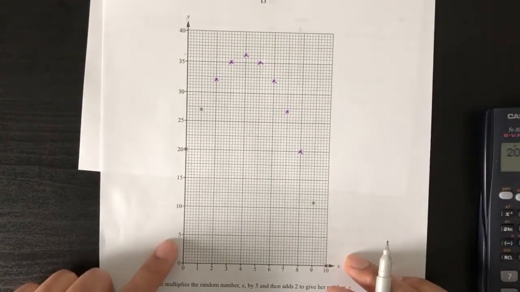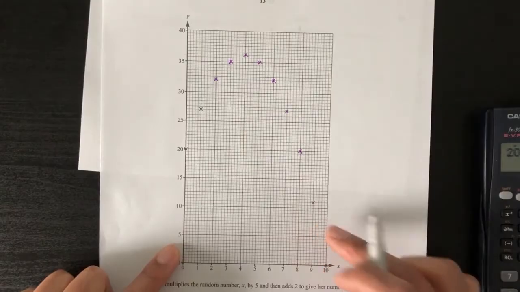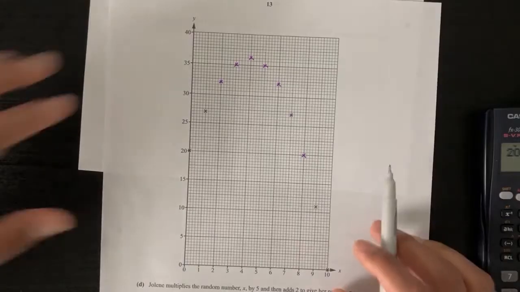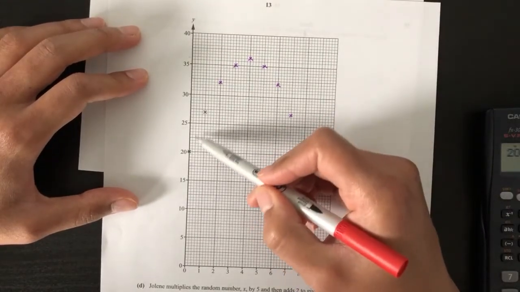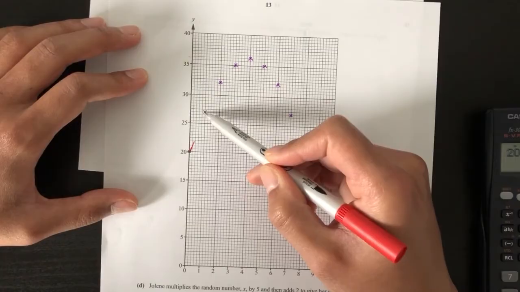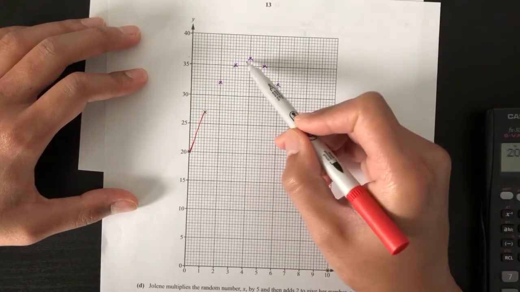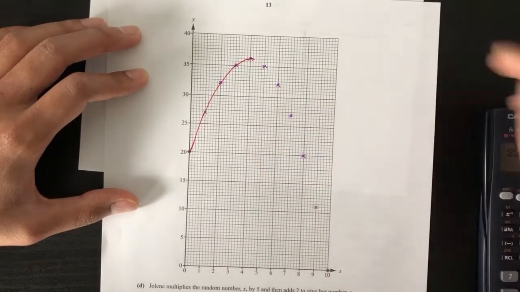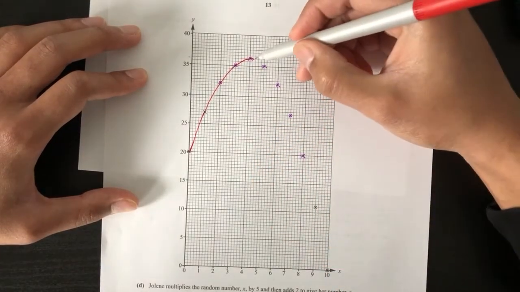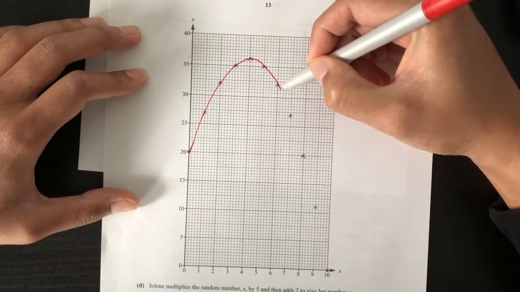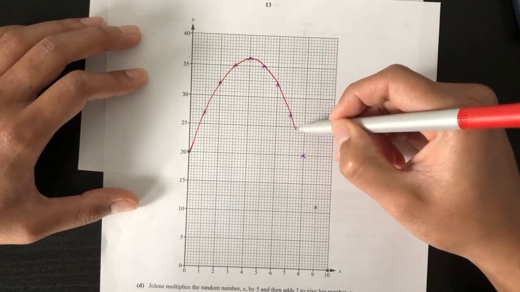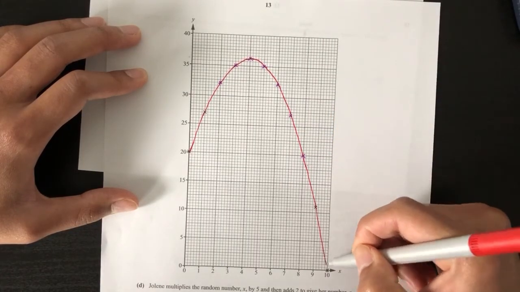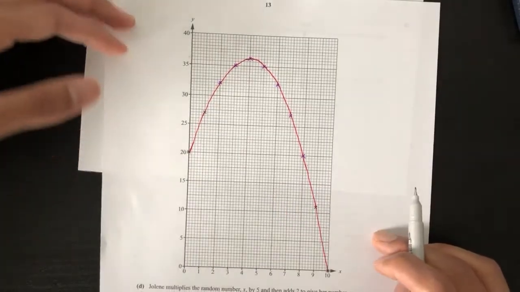So this is our curve that we have from this point to this point. So let's join the points. So you have to try to make it as smooth as possible. So this one, this is our, okay. And then for this side, okay. And this is your graph for part B.